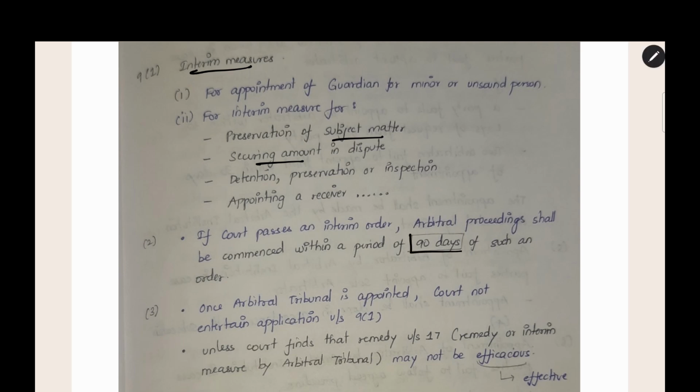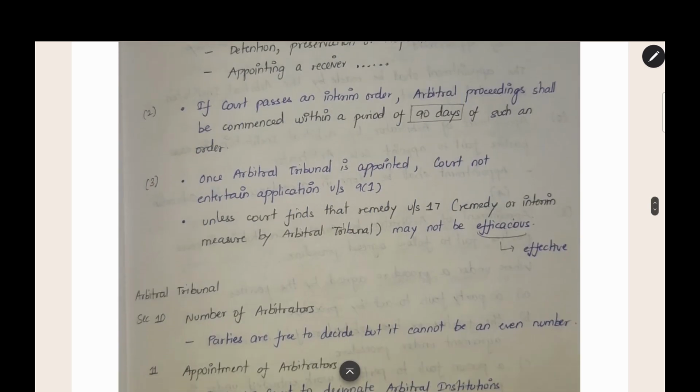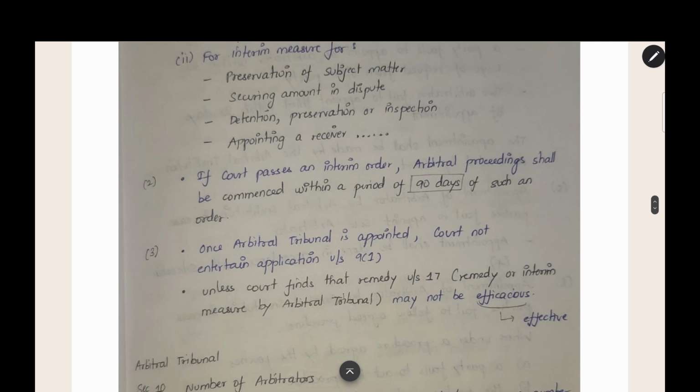The time limit is 90 days. After getting the interim measure, within 90 days we have to start the arbitral proceedings. The next point is, once the arbitral tribunal is appointed, court cannot entertain an application under section 9(1). Before going to arbitration, we can get interim measure from court. But once the arbitral tribunal, the arbitrator, is appointed, whatever interim measure you want, you can get it from the arbitrator. You need not go to court.